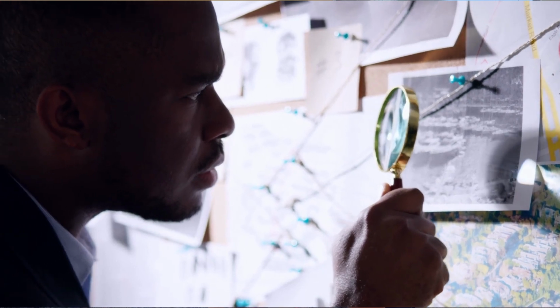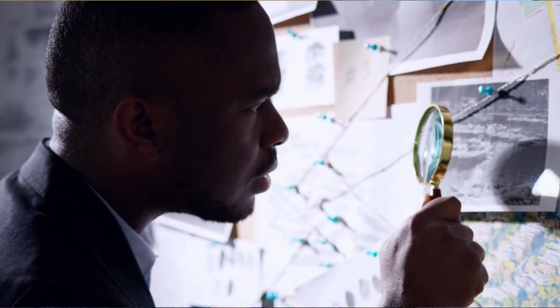You kind of need that curve for your medical device to work, for example.